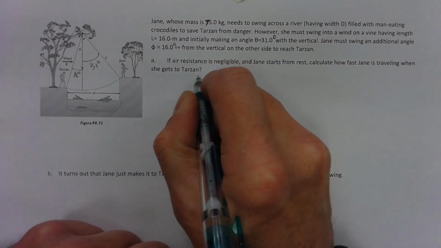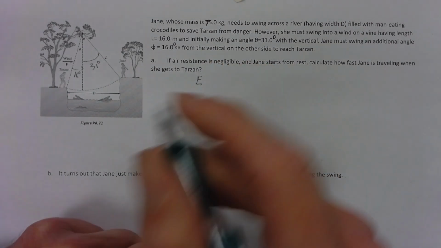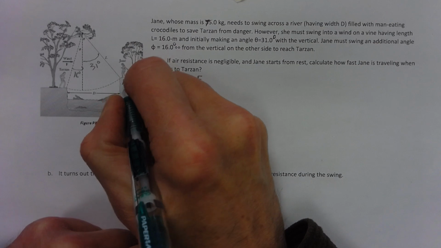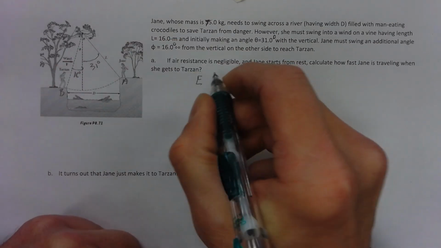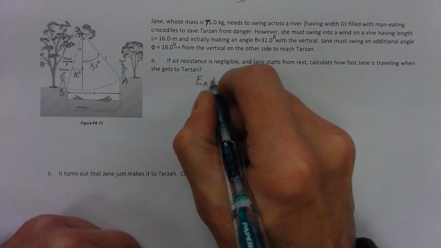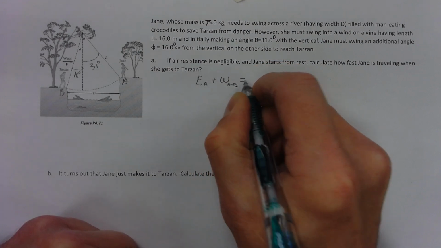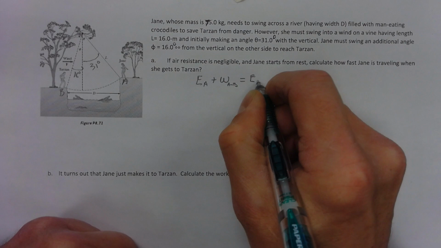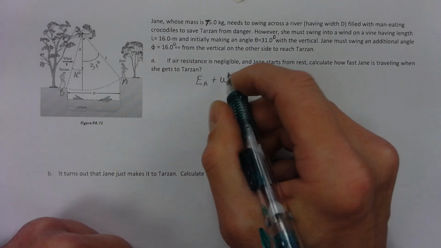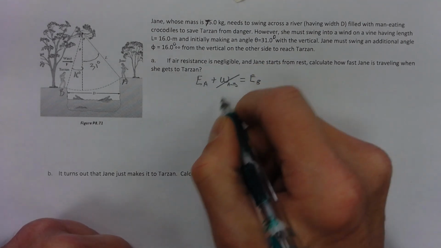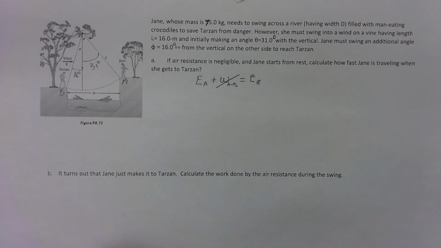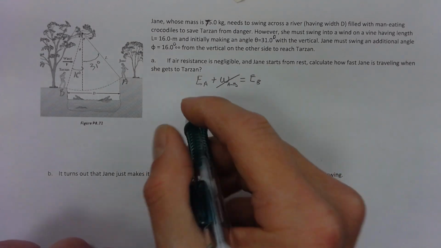Well, that is a traditional energy problem. We take the energy, let's call this position A and this position B. The energy at A plus any work done between A and B will equal the energy at B. Well, there is no work because air resistance is negligible. There's no rockets or external forces that are non-conservative acting. So whatever she's got at A is going to be whatever she has at B.